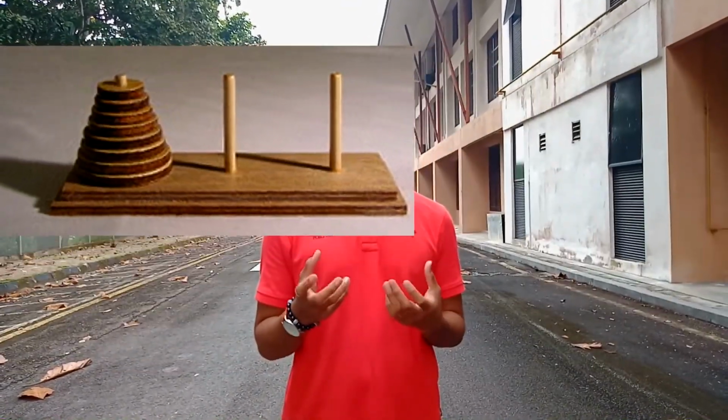I'm going to talk about the Tower of Hanoi. So, what is the Tower of Hanoi, you may ask? Basically, the Tower of Hanoi is a game that was invented by a French mathematician.